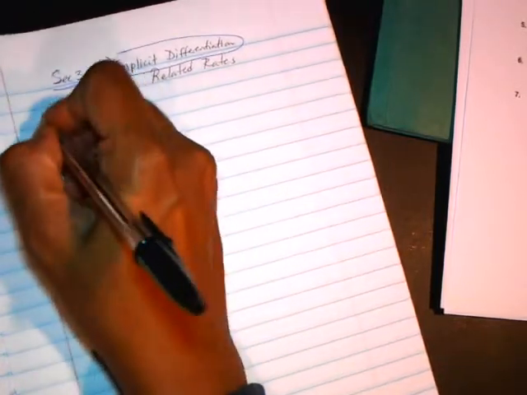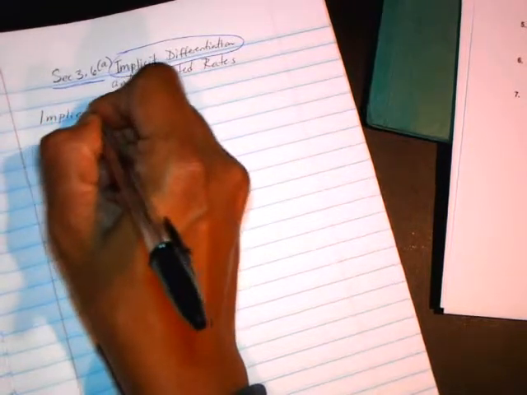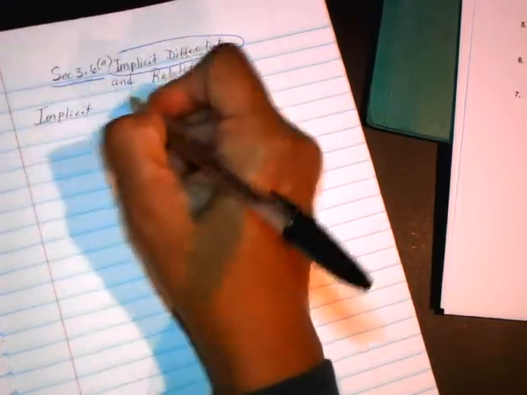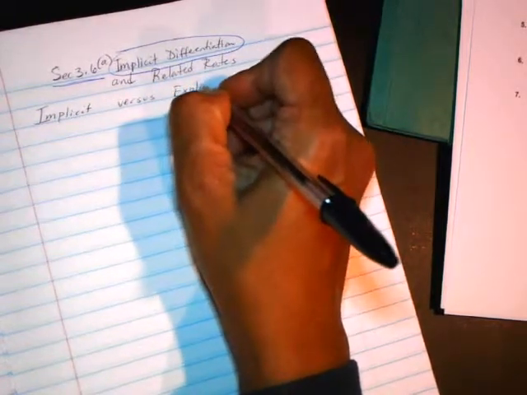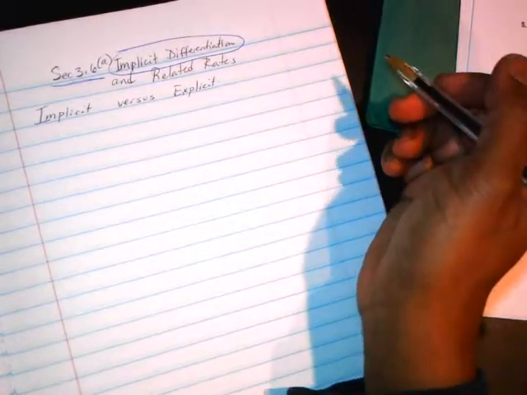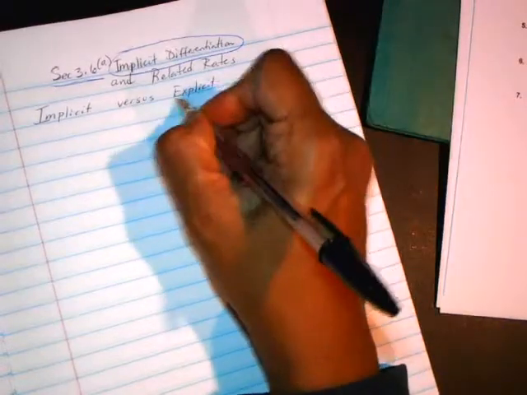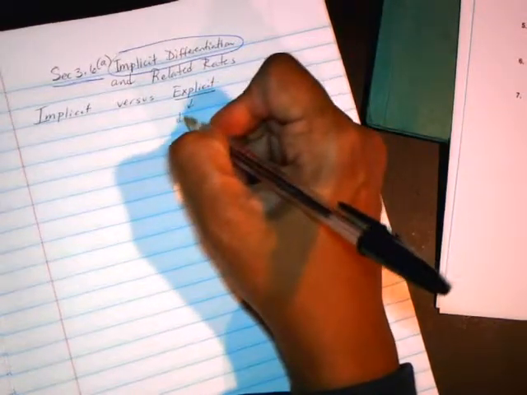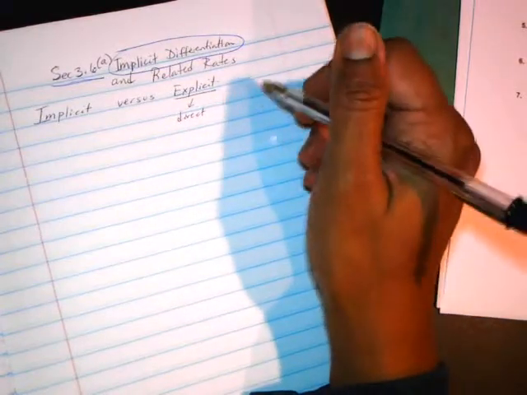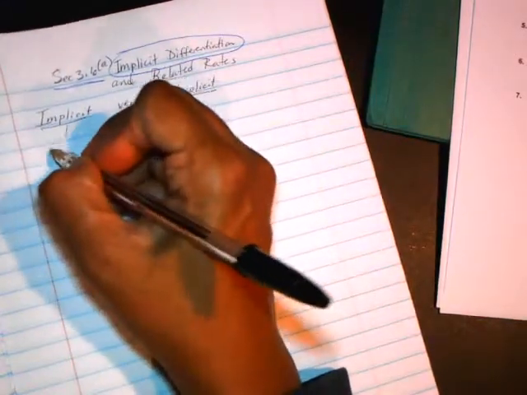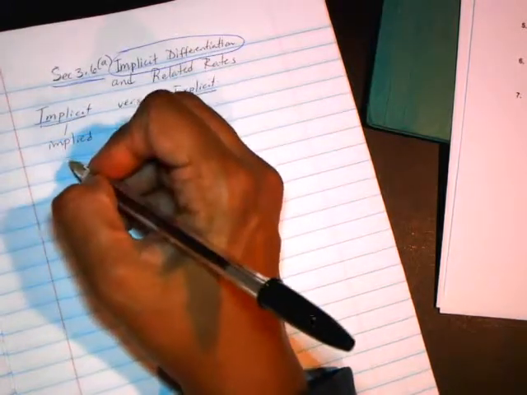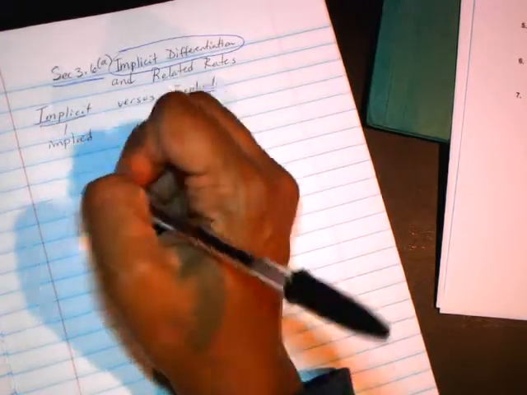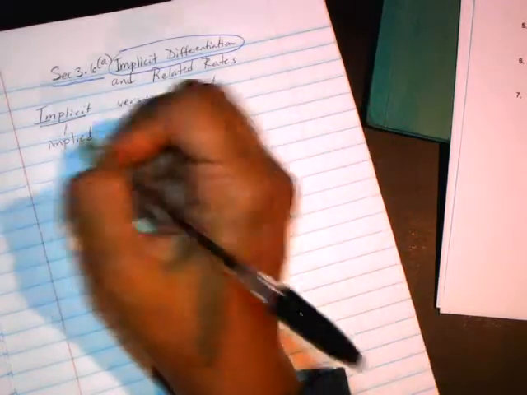So before we get started with the calculus part of it, let's look at the word implicit. What does it mean in English? What does implicit mean versus the word explicit? So the word explicit might be easier to think about its meaning. Explicit means something that is more direct, okay? Whereas implicit is implied, that's the root word there, or something that is sort of subdued, you know, it's not as direct, it's a little indirect.